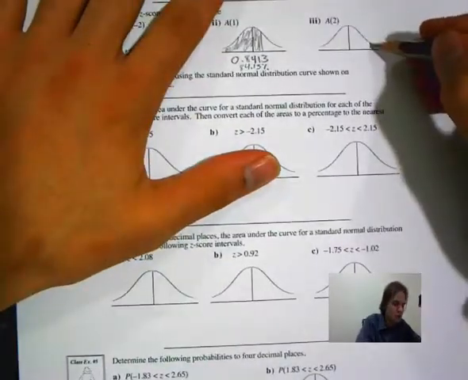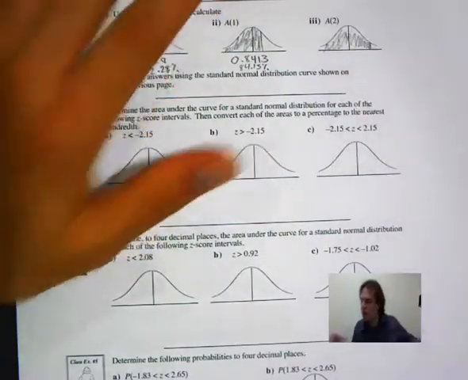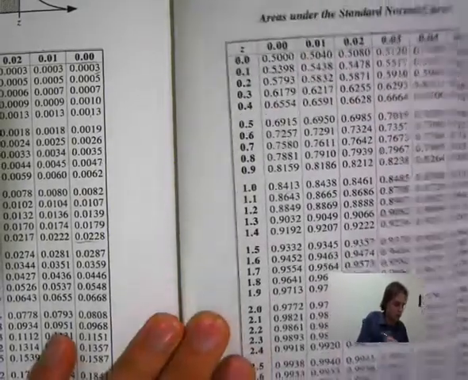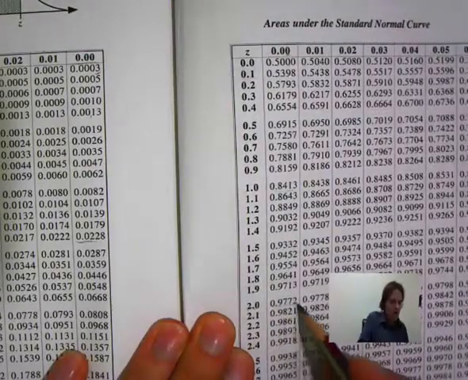Okay? The next one is at 2. So 2 is way over here. So we want everything less than 2. So we go 2.00, right there. So I'm going to get 97.72.